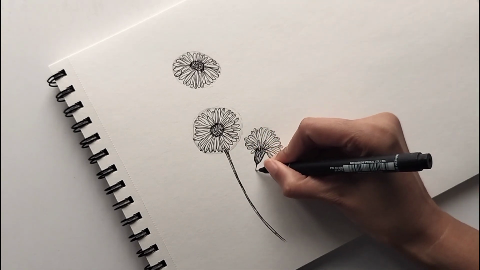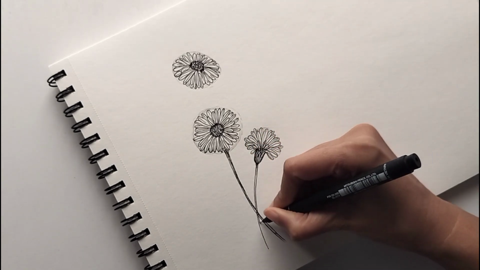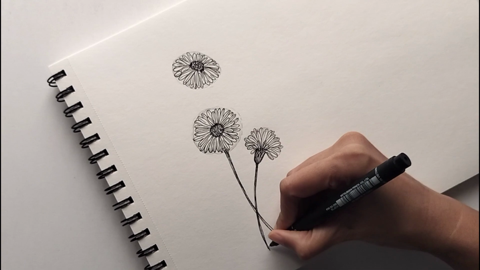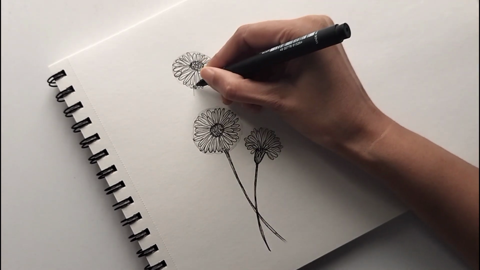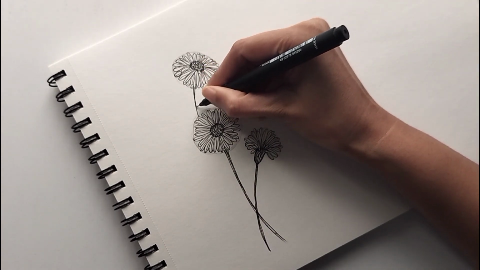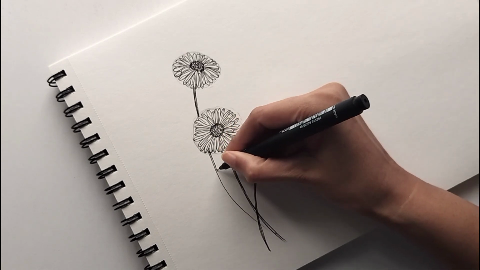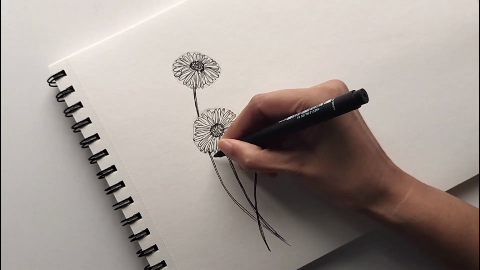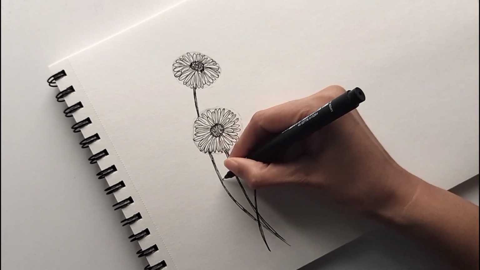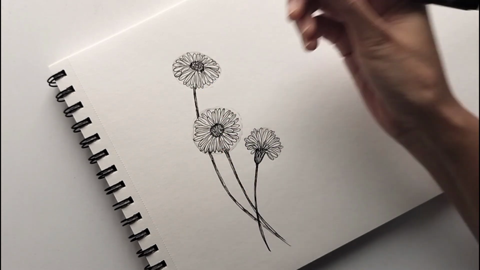You can have stems for all the flowers that you have, and you can make them a little thicker. You can have multiple lines to add a little texture around the stem area as well, and you can have the direction of these stems as per the perspective of the flowers that you have. So these are my stems.